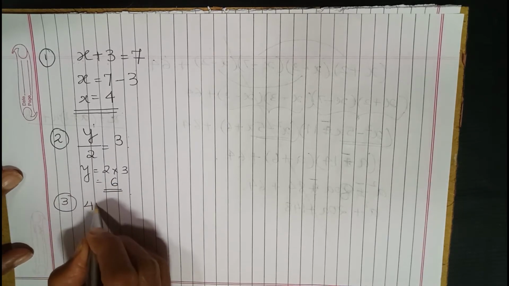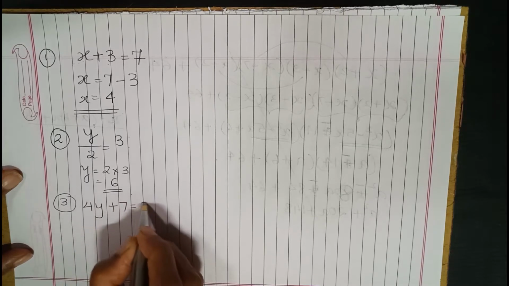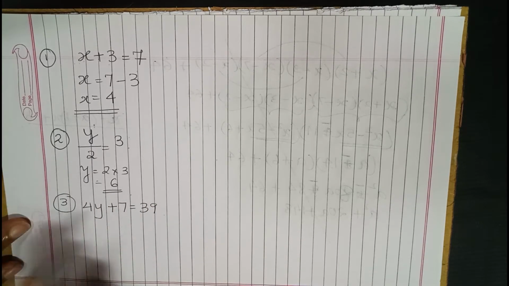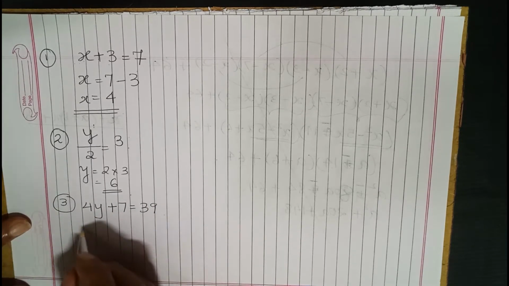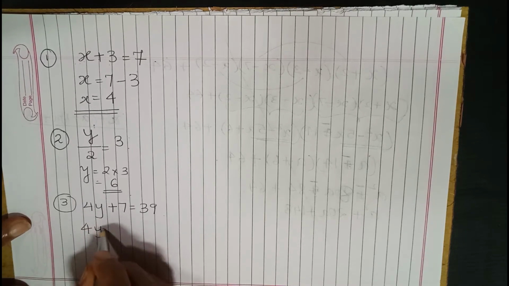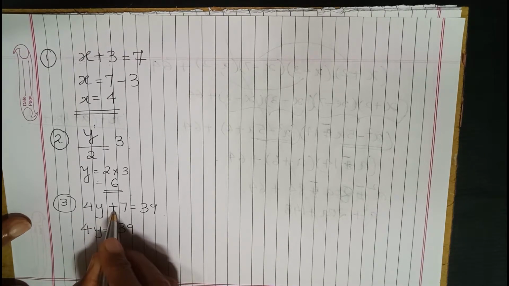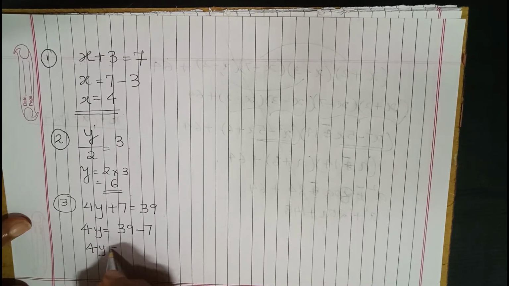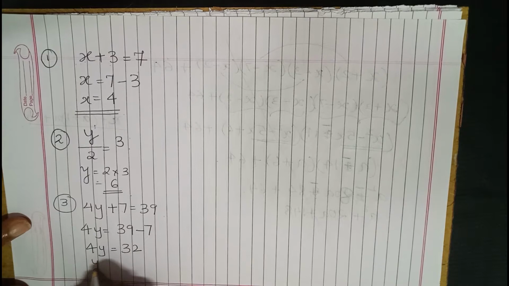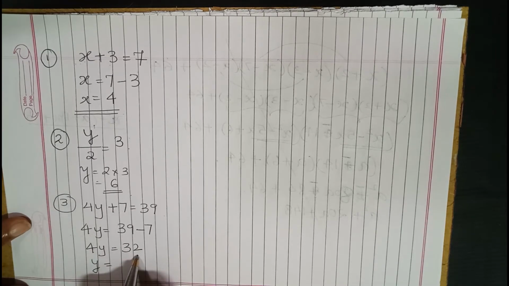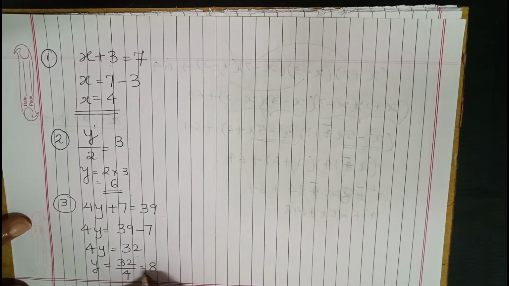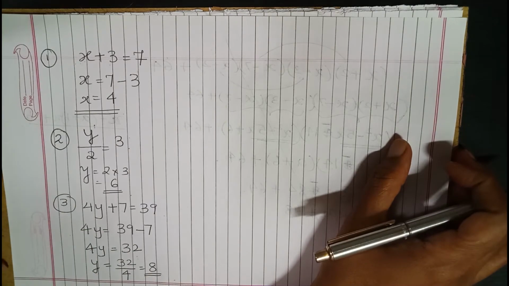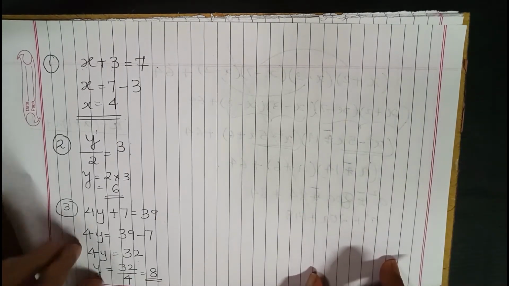Let's take another example. 4y plus 7 is equal to 39. Now how do we do it is by taking the number on the right hand side and leaving the variable on the left hand side. So we get 39, which is plus 7, when it comes here will become minus 7. So we get 4y is equal to 32. And then how do you get the value of y is by taking the 4 down. When it goes on the other side it becomes the denominator. So 32 upon 4, which is 8. So this is how this equation gets solved.